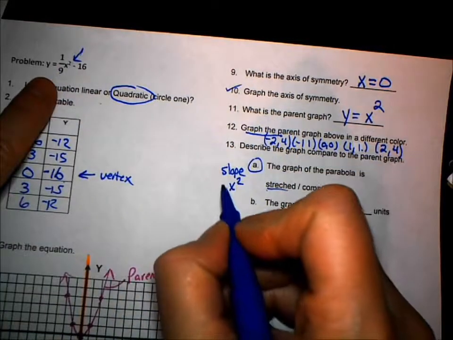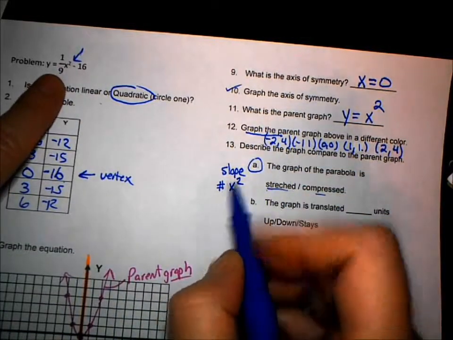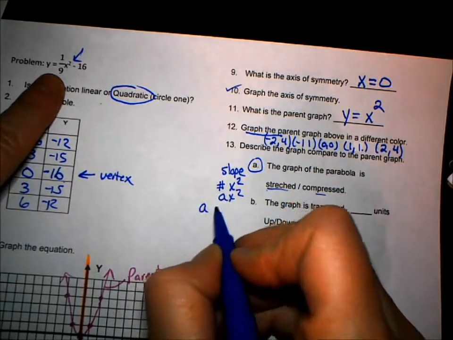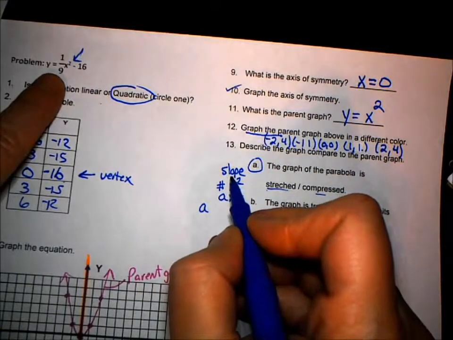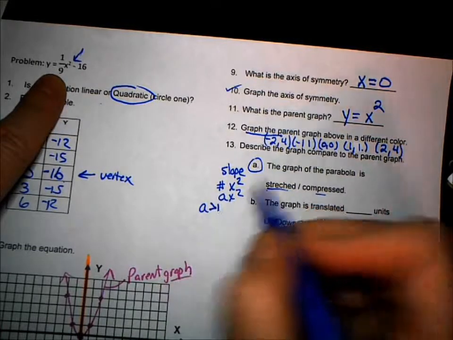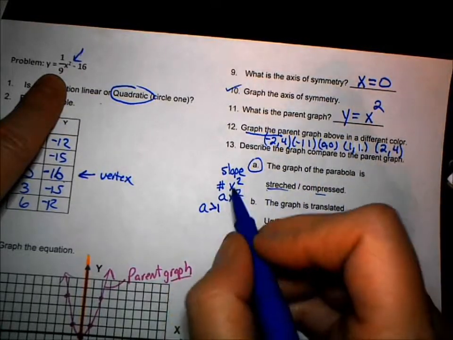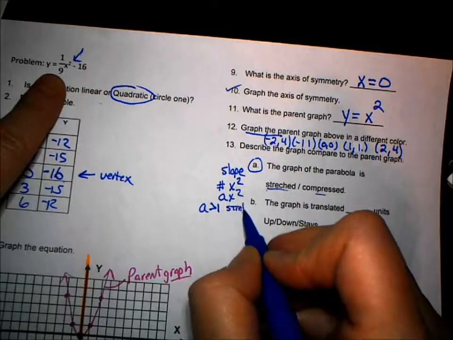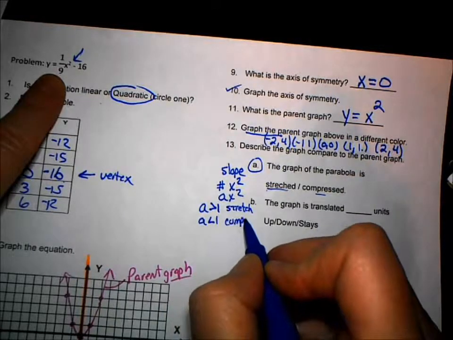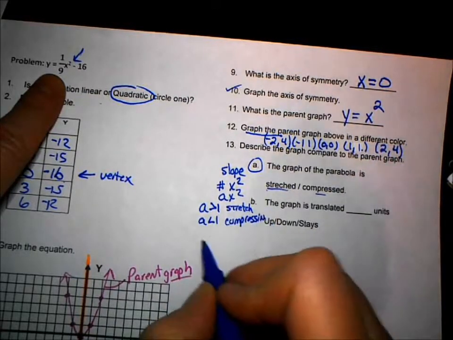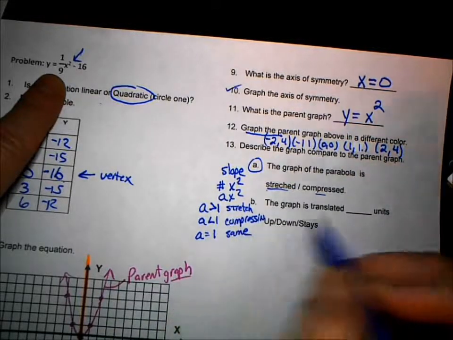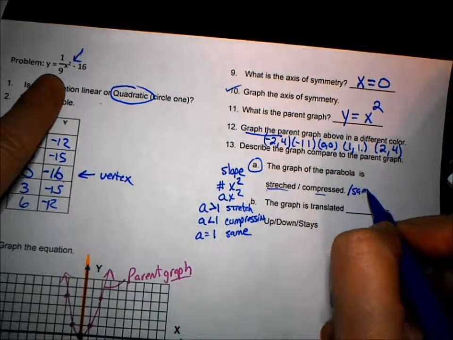And that number that's in front of your x squared is actually called an A. Once again, it's treated almost the same as slope, but because this is quadratic, they changed it to the letter A. If A is greater than 1, then that means it is stretching. If A is less than 1, then it is compressing. And if A equals 1, then it's just the same. Didn't change at all.